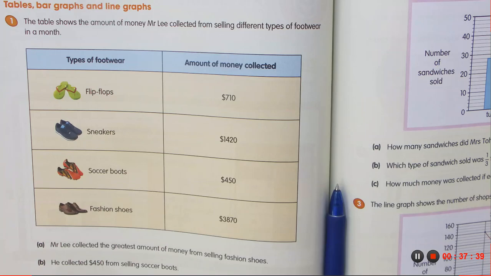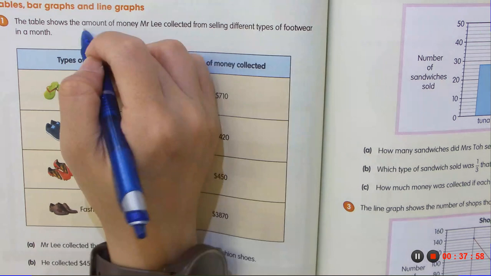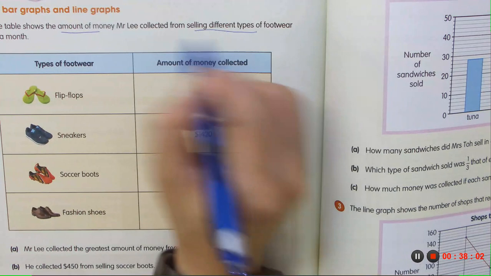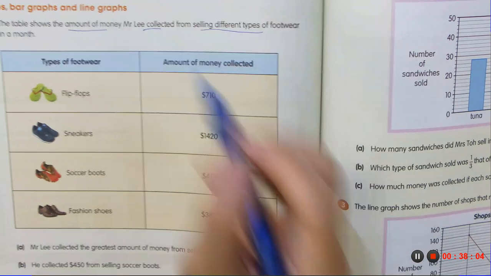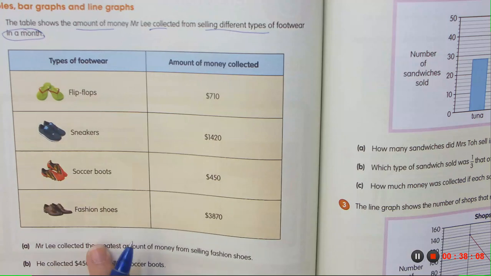You have done some annotations. So may I know who annotated on the paper already, your textbook? Then you did not achieve what Miss Lee said. Let's do the annotations. The table shows the amount of money that Mr. Lee collected from selling different types of footwear in a month. This is the types of footwear. This is the amount of money collected.